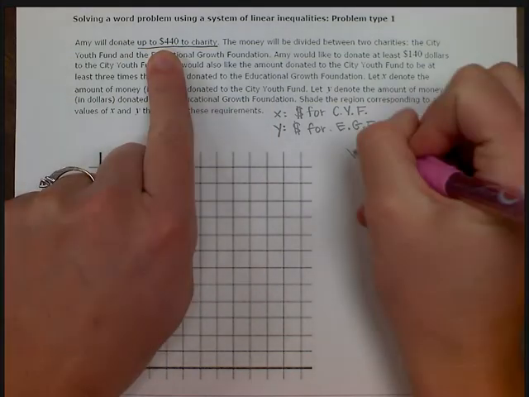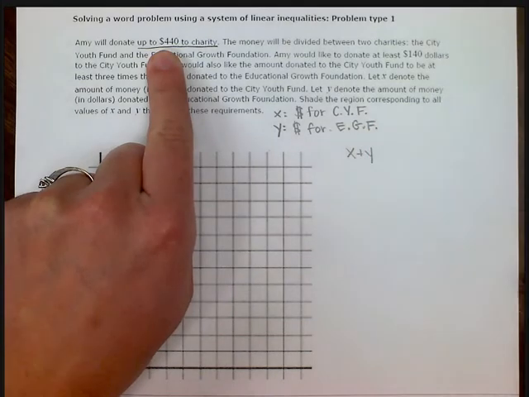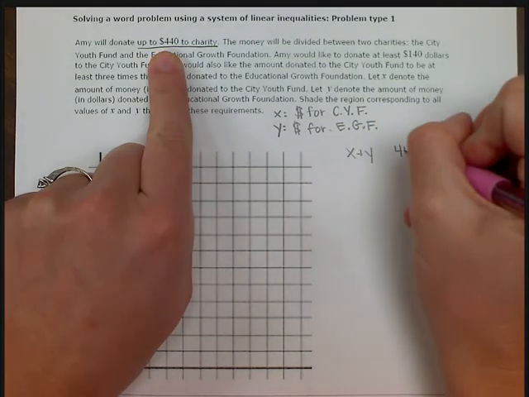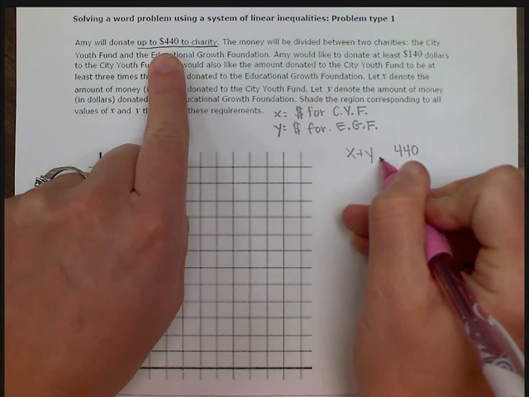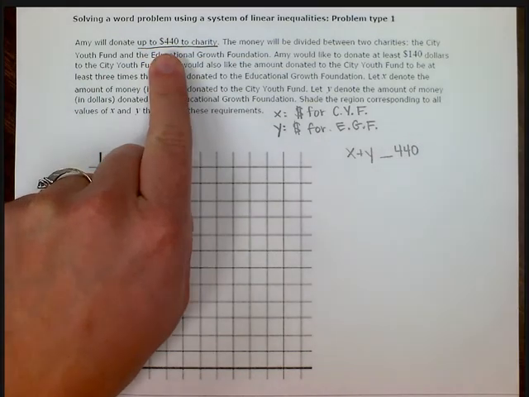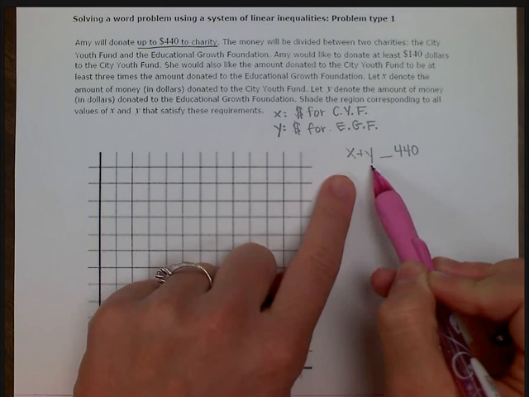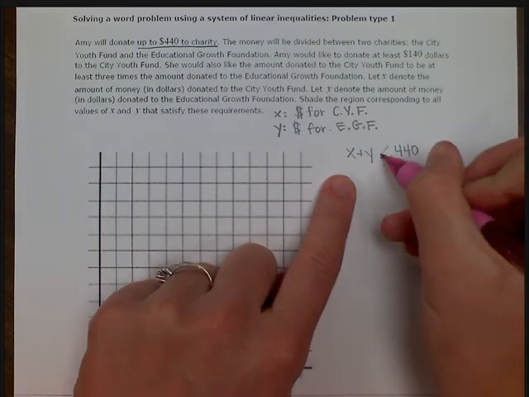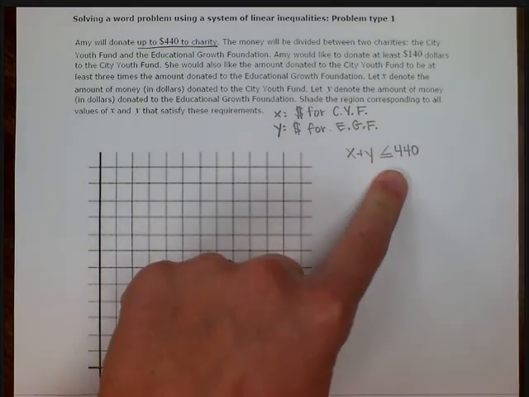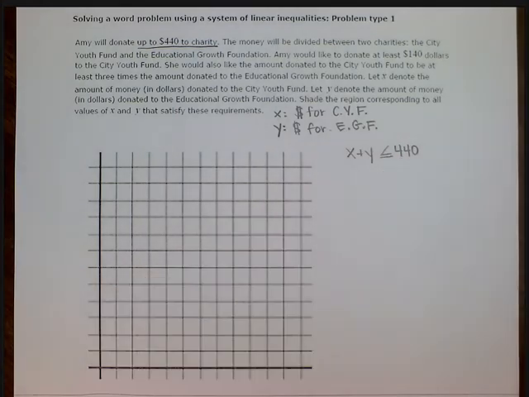So X plus Y, at most, is going to be $440. It could be exactly equal to $440, but how much she spends on her charities cannot be bigger than this. So it has to be smaller than $440 or equal to it. So that's our first one.